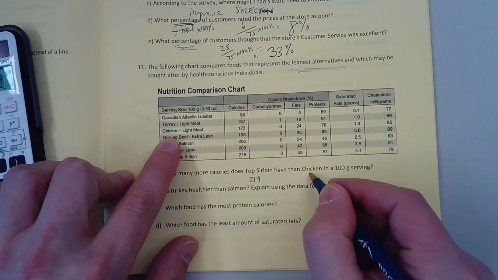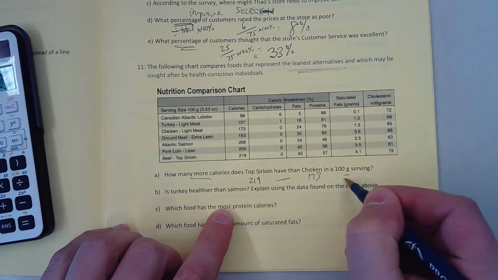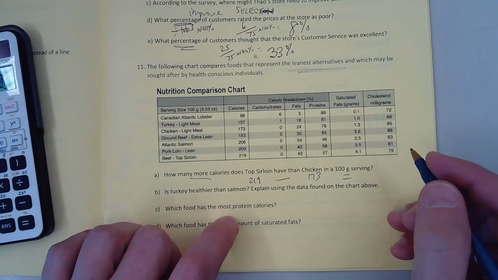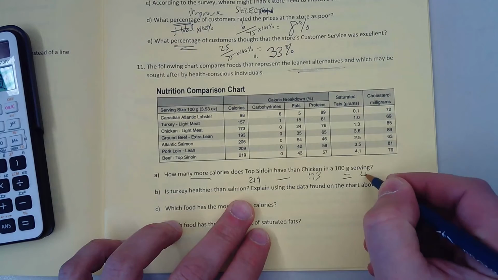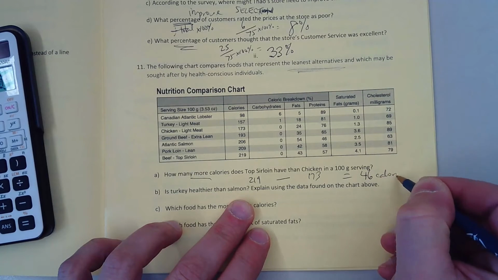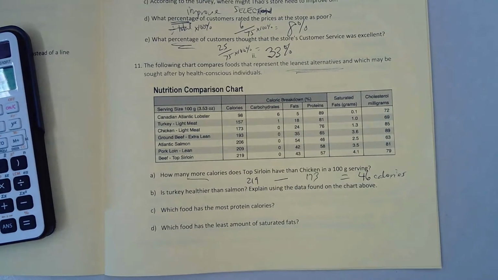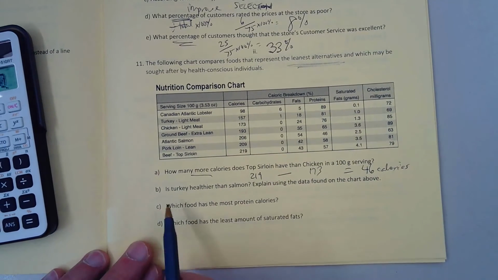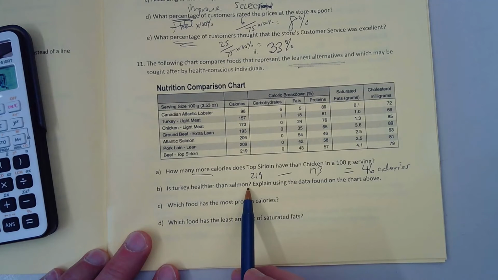Yeah, 173. So how many more means subtract. So 219 subtract 173. Is that 46? I got 46. 46 calories.